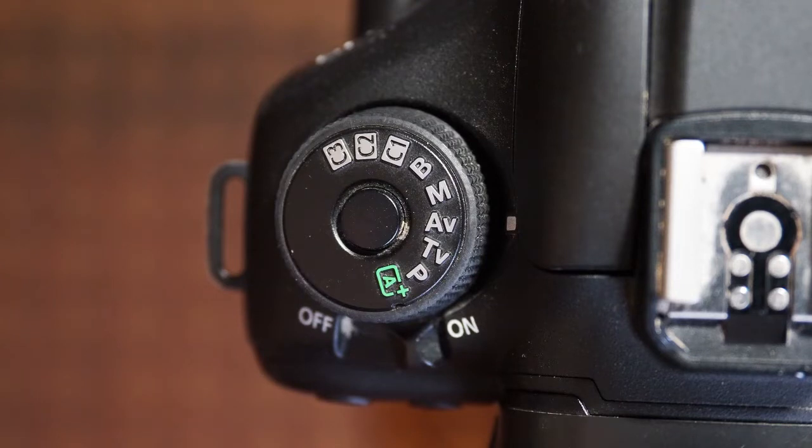So when you move the numbers up from say f2.8 through to f22, all you're doing is making the size of the aperture smaller or larger.